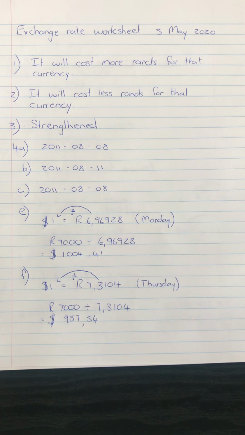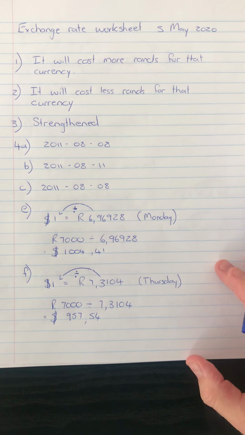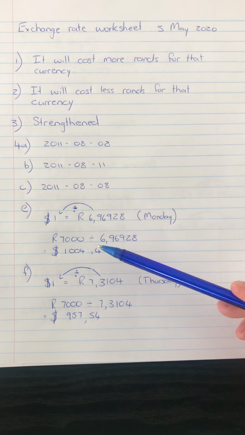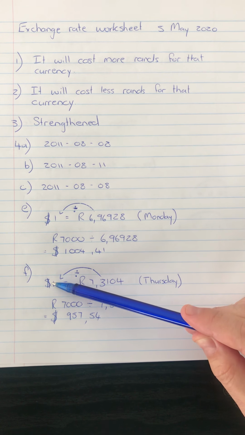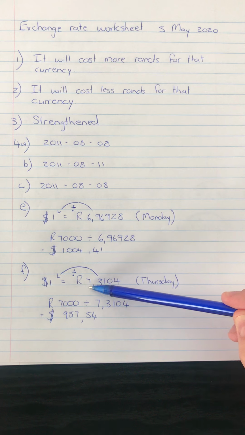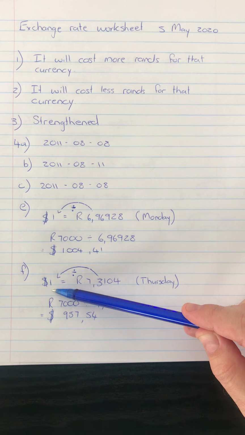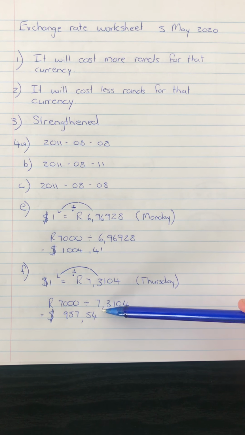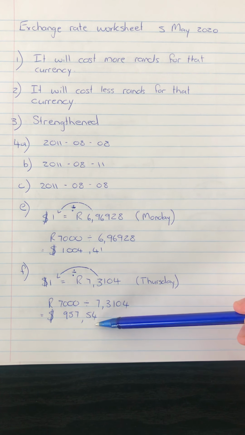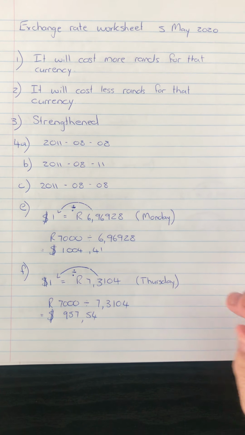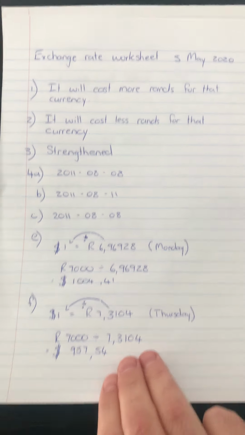If I'm looking at F, calculate the exact amount of dollars purchased with 7,000 rand if money was exchanged on the 11th. Now the 11th, the exchange rate was slightly different. 7 rand 31,3104. Again, I'm going from rands to dollars, so I'm going to divide by the multiple currency on the right to convert it to the unit currency on the left. 7,000 divided by 7,3104 to 2 decimal places gives me $957.54.